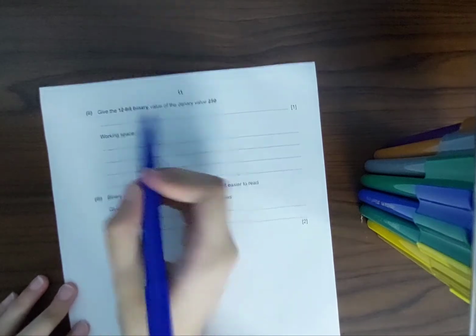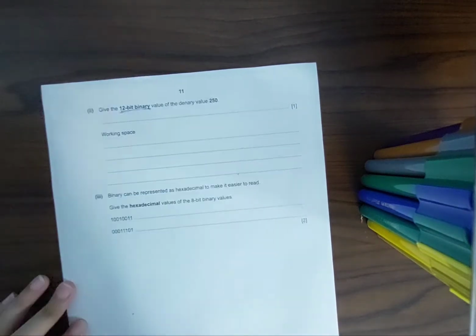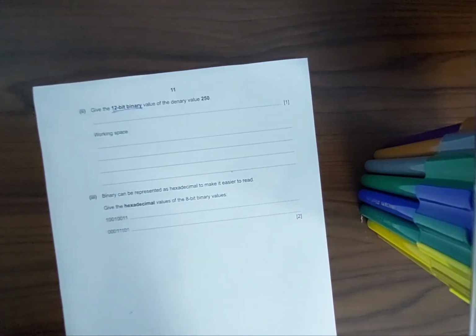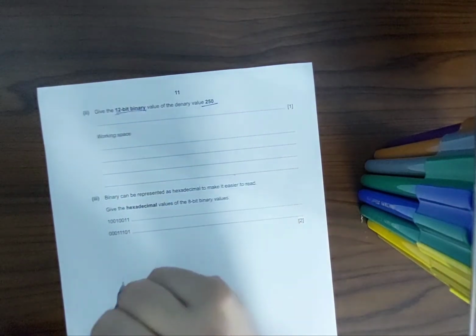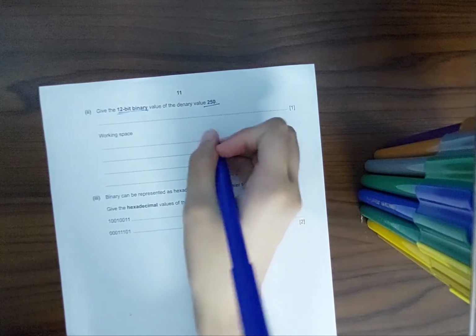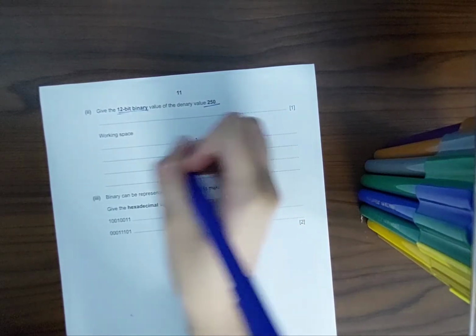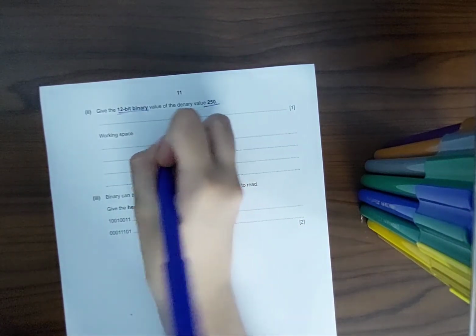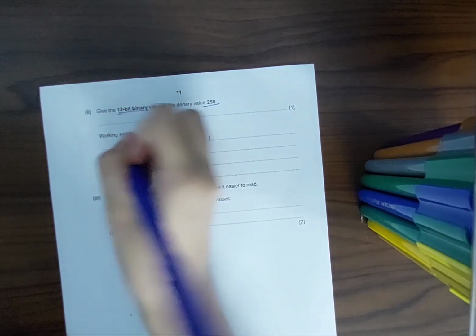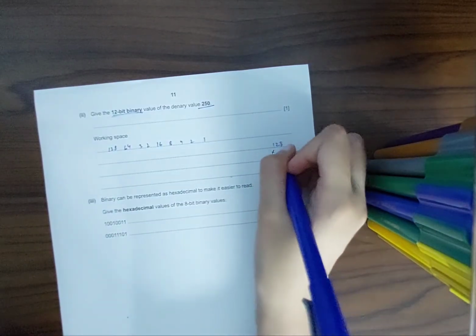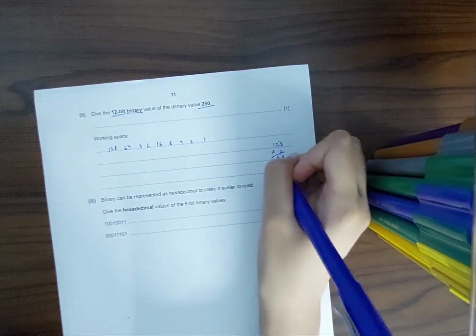Fine, pretty simple. Now this one says give the 12-bit binary value of the denary value 250. Make sure how many bits they're asking. I have to show it very carefully. 1, 2, 4, 8, 16, 32, 64, 128, and 2 times that is 256.